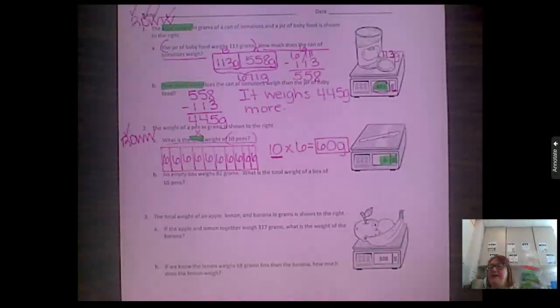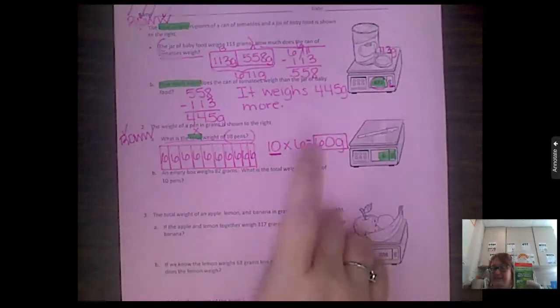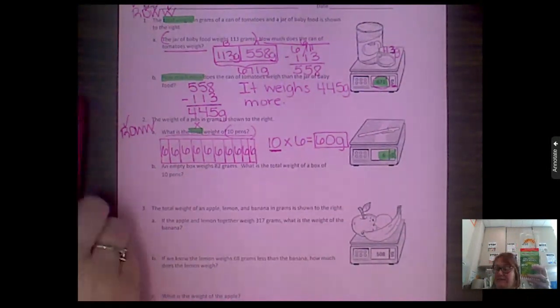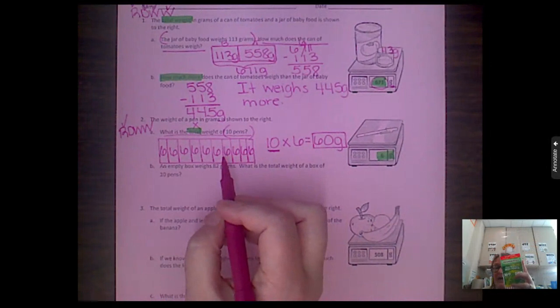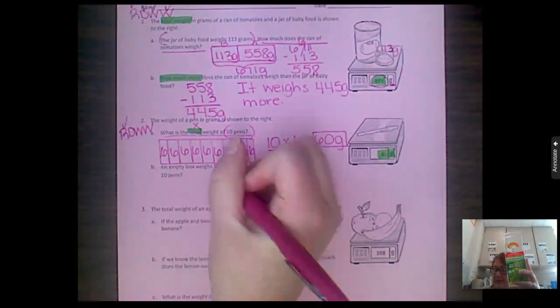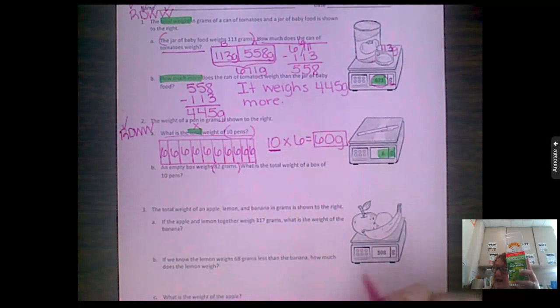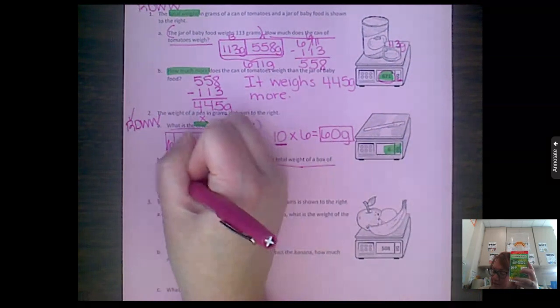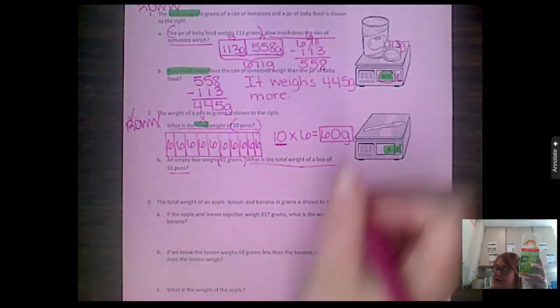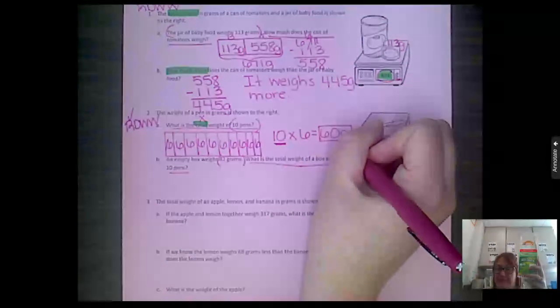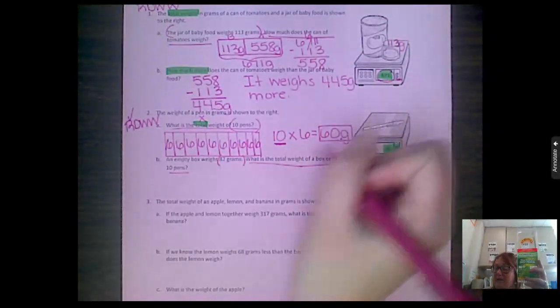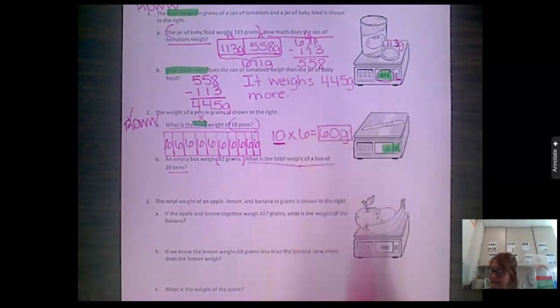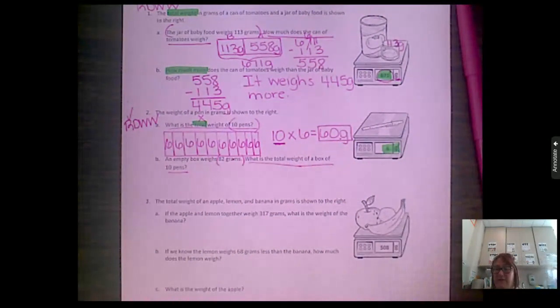Okay. So if I know that the pens weigh 60 grams, and then I just have the box here. This is my empty box. And we're going to pretend that this empty box here weighs 82 grams. Okay. I want to know what is the total weight of a box of 10 pens. Okay. So if my 10 pens weigh 60 grams and the empty box weighs 82 grams, what is the total weight of a box of 10 pens? Do we have a clue word there? Total, right? Total is a clue word.